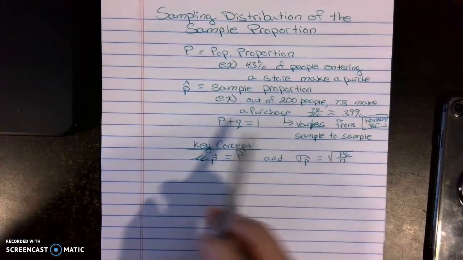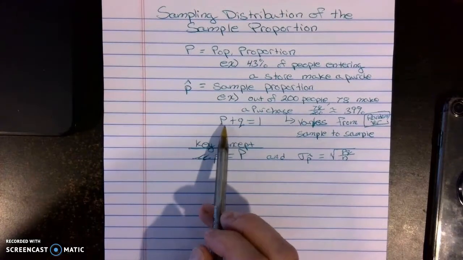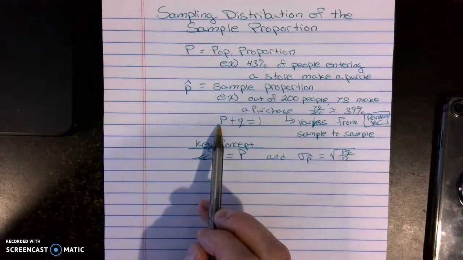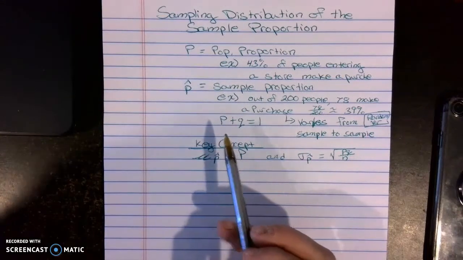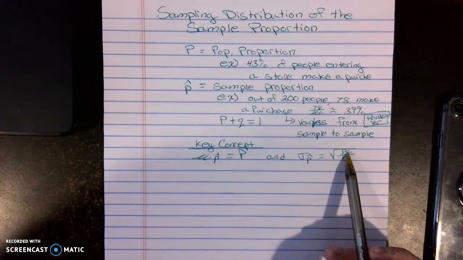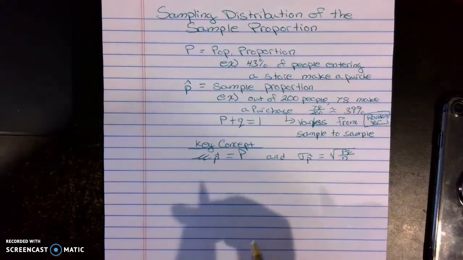And what is Q again? Q happens to be the other side of things. So if 80% of people have hair, then we can say 20% of people don't have hair. So the 0.80 would be the P, and the 0.2 would be the Q.